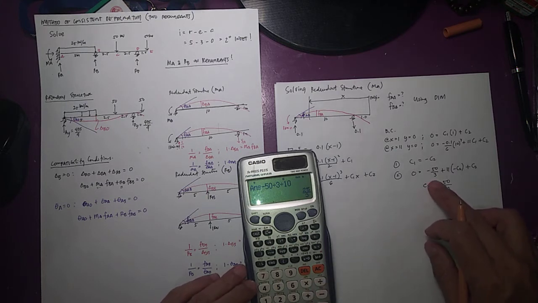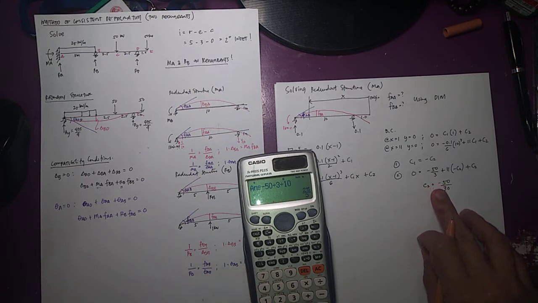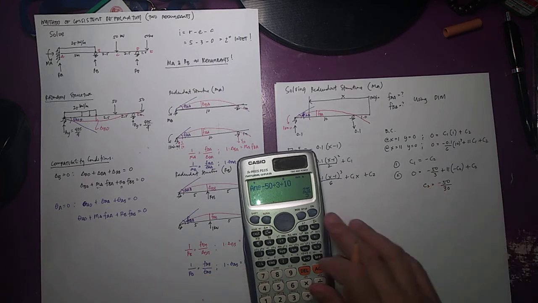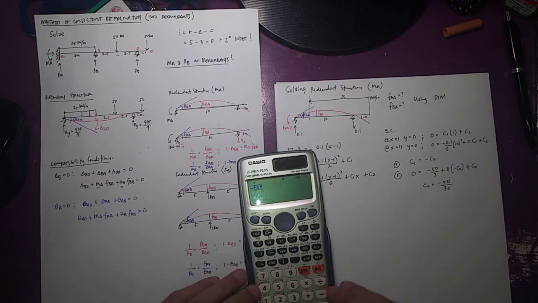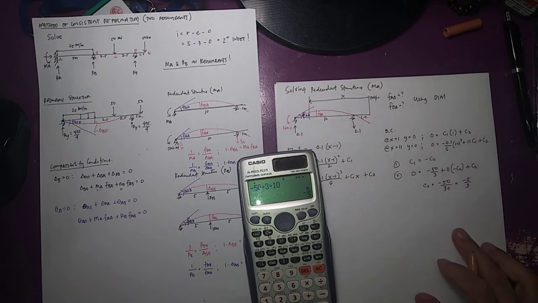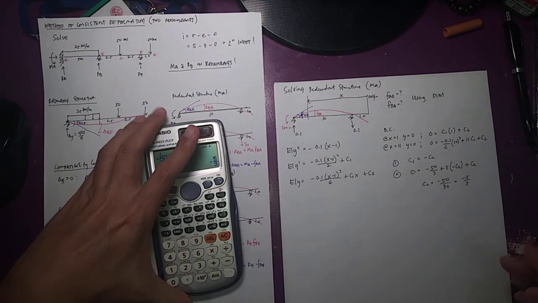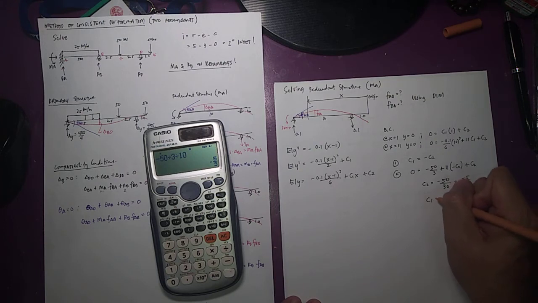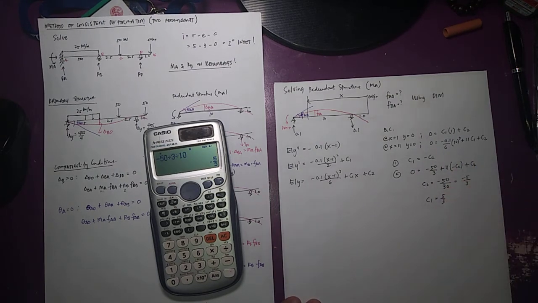So negative 50 over 3 divided by 10, right? So that's negative 5/3. That's C2. And therefore C1 would be the negative of C2, which is positive 5/3.